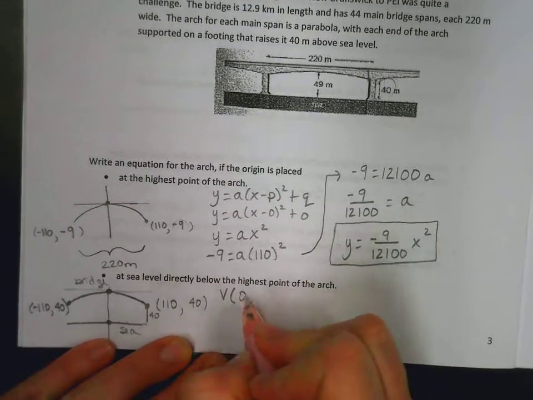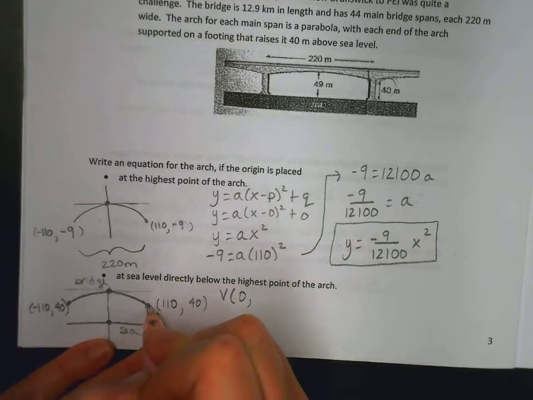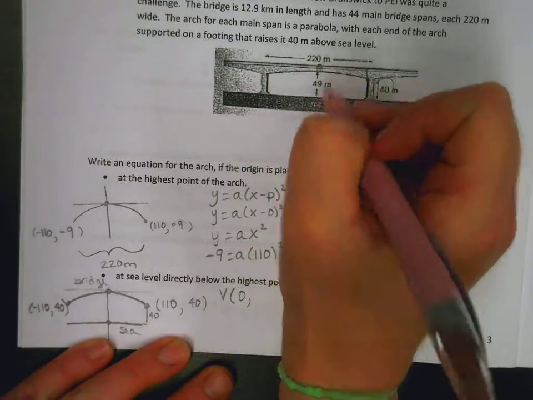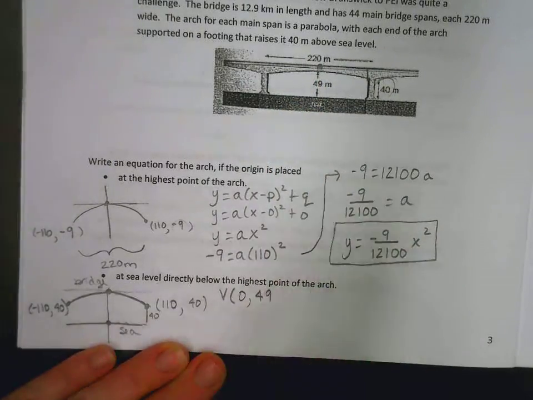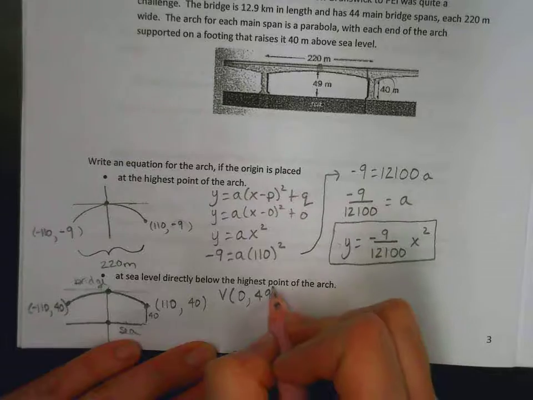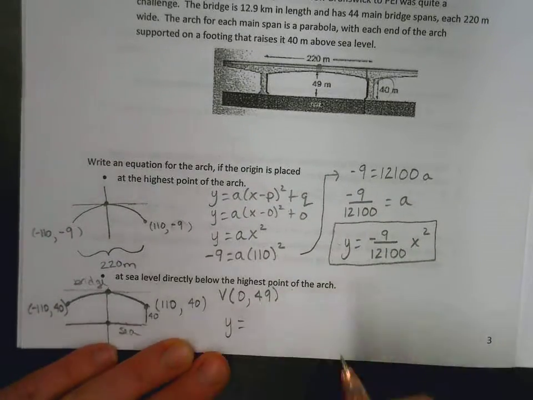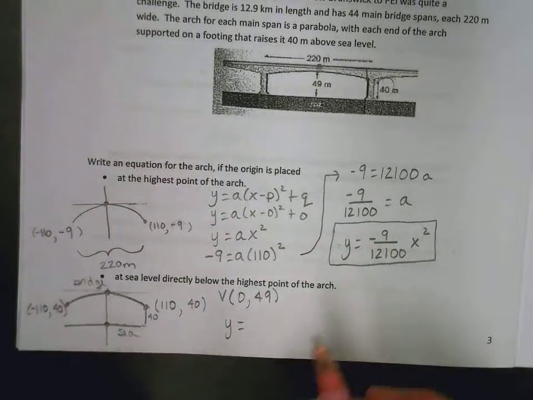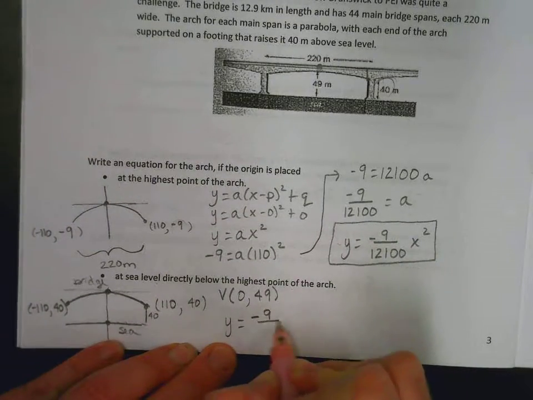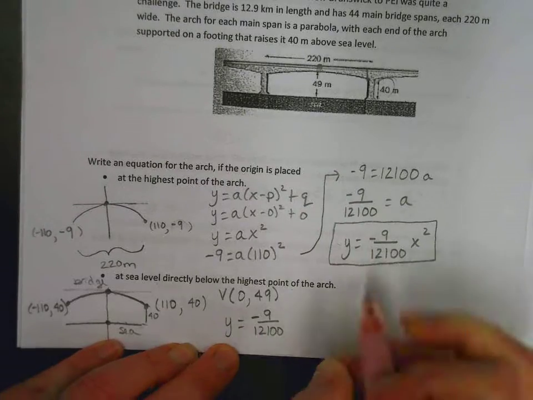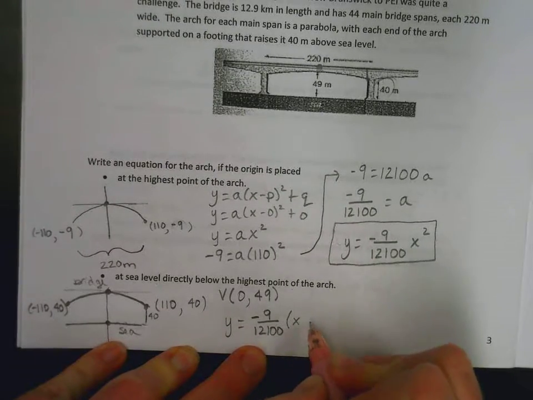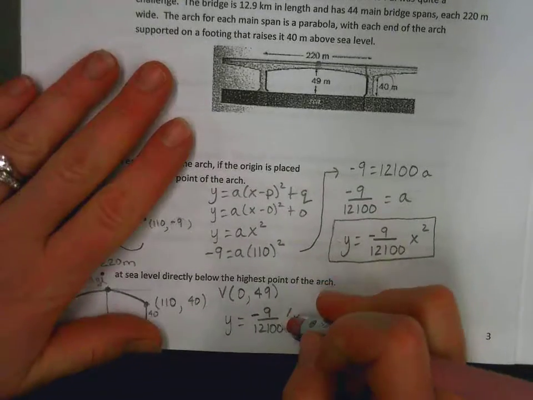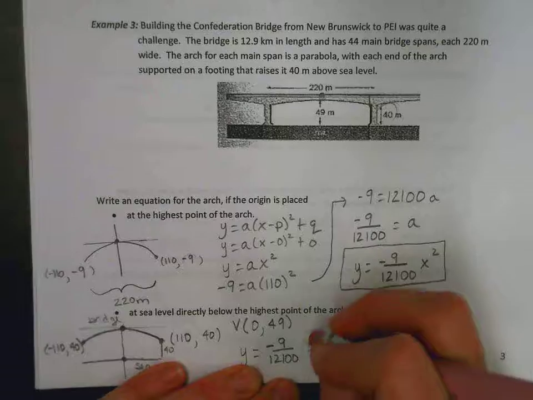So the equation of this graph would be y equals... I don't need to calculate my a value again because I know the shape has not changed. My a value is still going to be negative 9 over 12,100, times x minus 0. So x minus 0 is technically just x squared, and I don't even need a set of brackets. And then my q value would be plus 49. And that would be the equation of my quadratic.